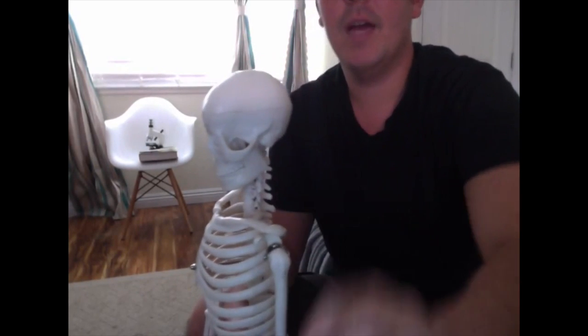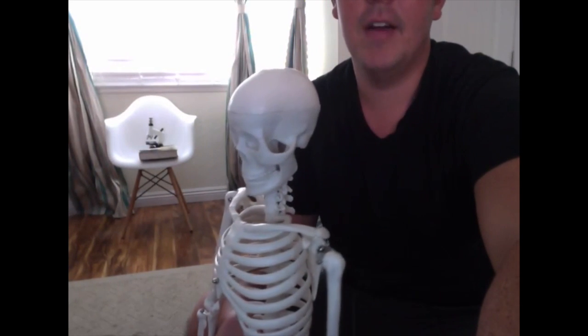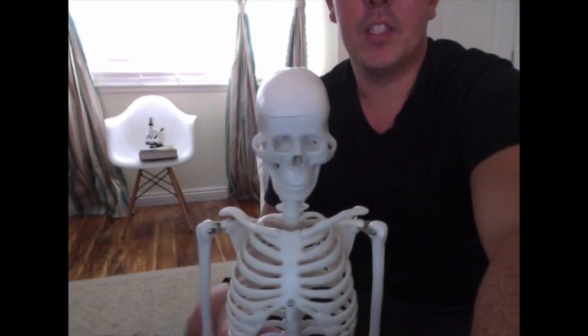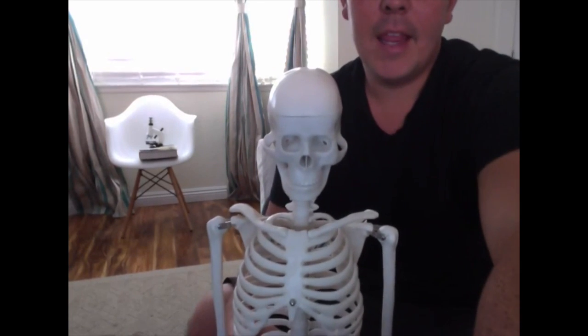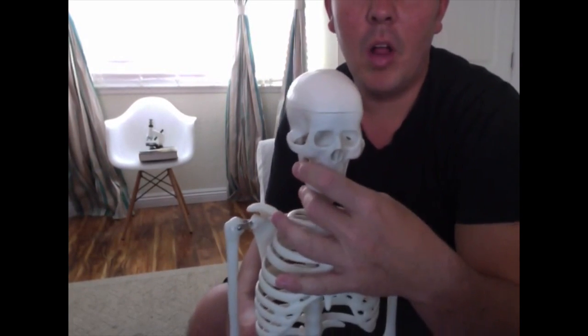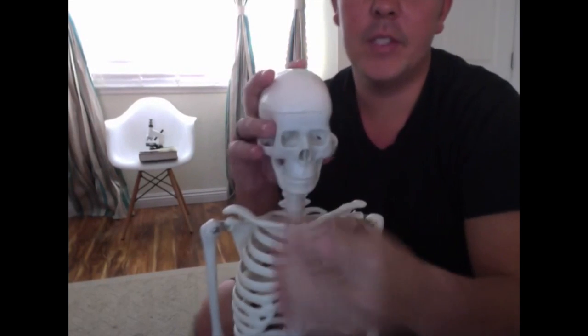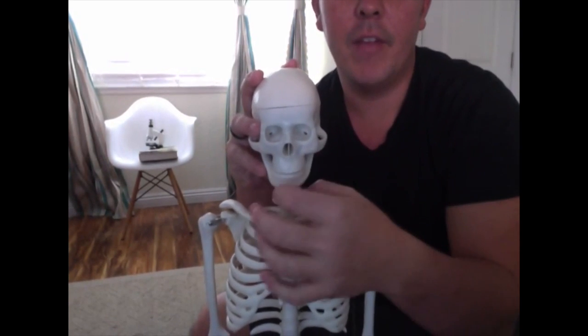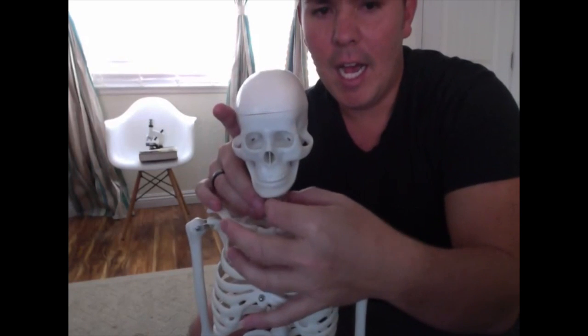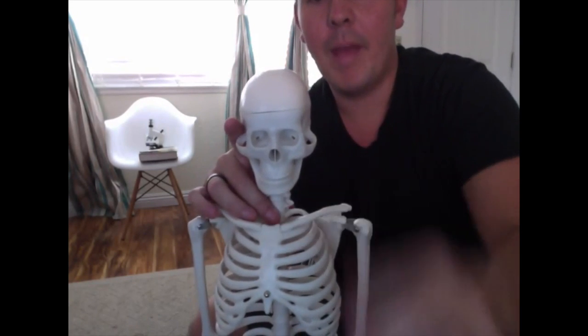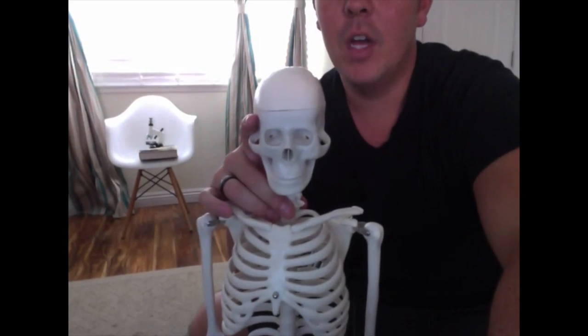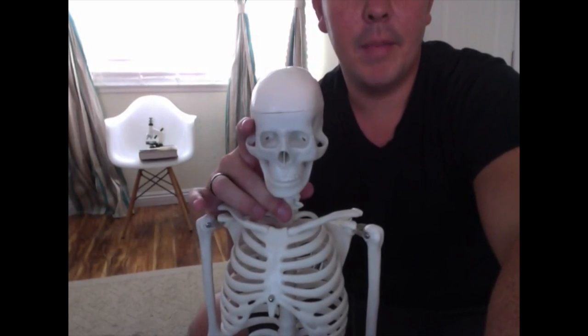So what's unique about the transverse process of the cervical vertebrae is that there is a small hole. It's the presence of the foramen, which is a hole in which the vertebral artery passes through. So that's kind of what's unique about it compared to the others.